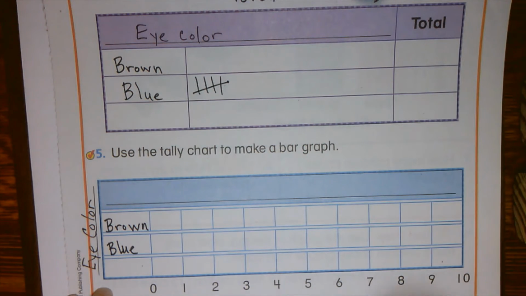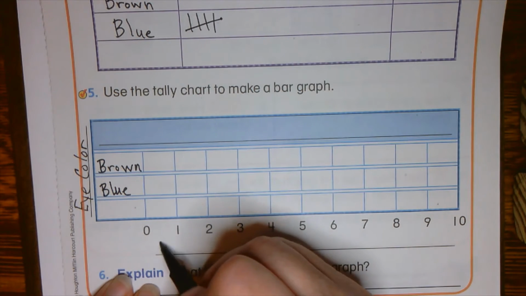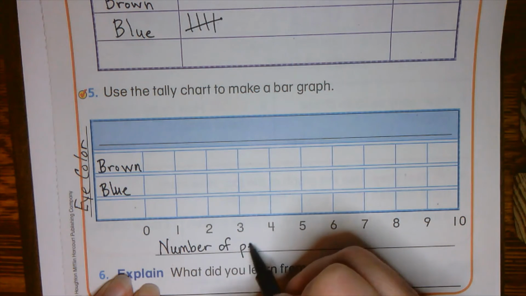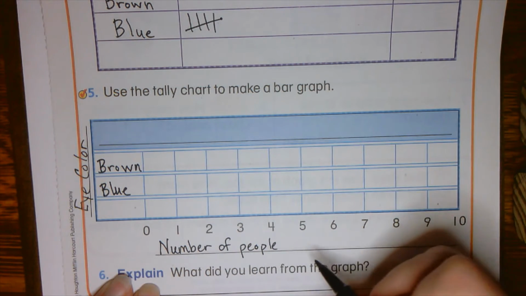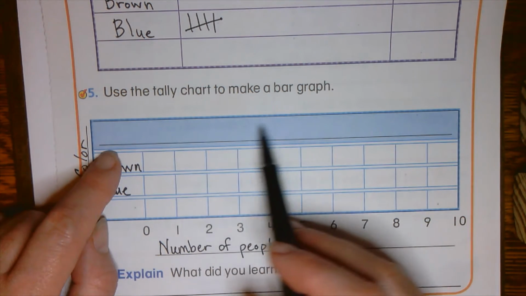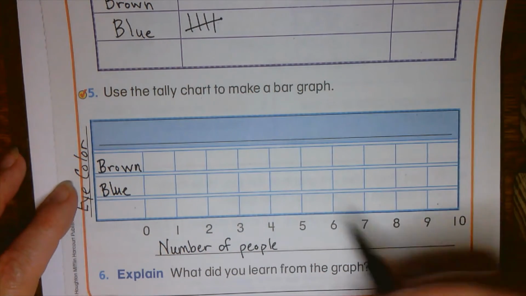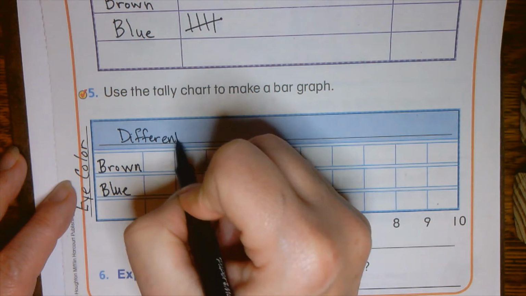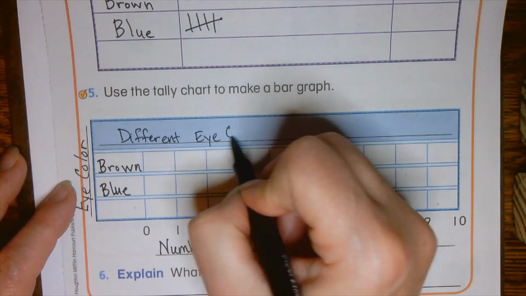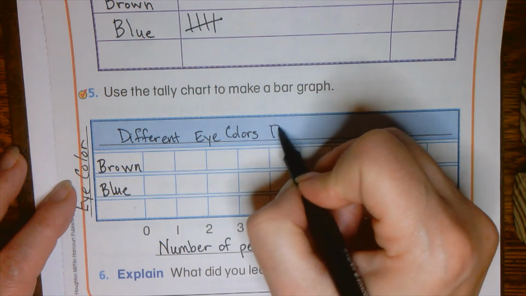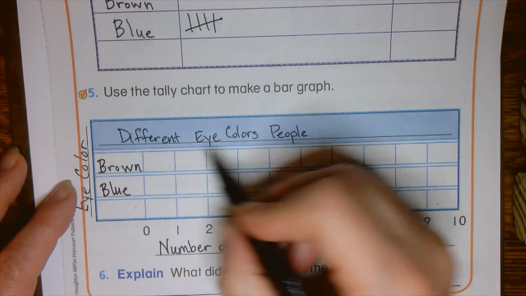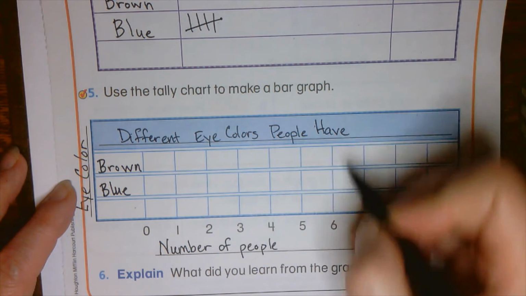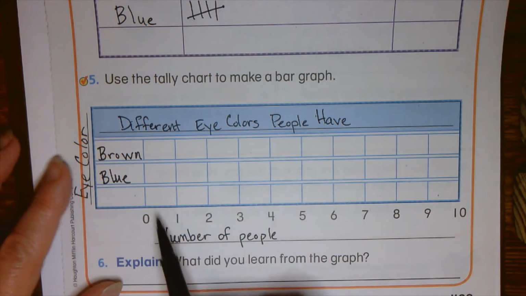Down here, these numbers mean number of people. Then what can we put up here? We could put different eye colors people have. And this is a title, so we capitalize the first letters of important words. Now, you can pause the video if you need to catch up with the writing here.